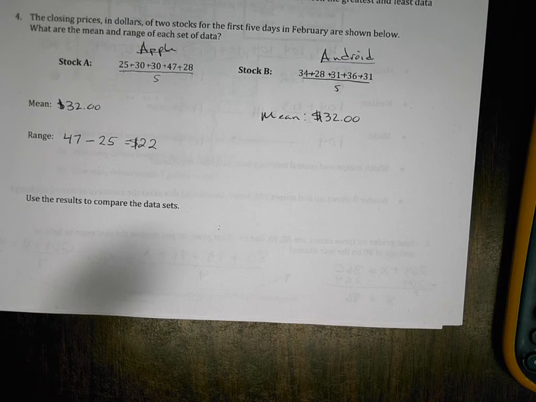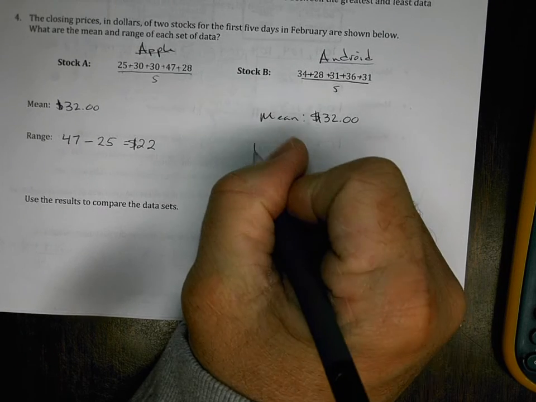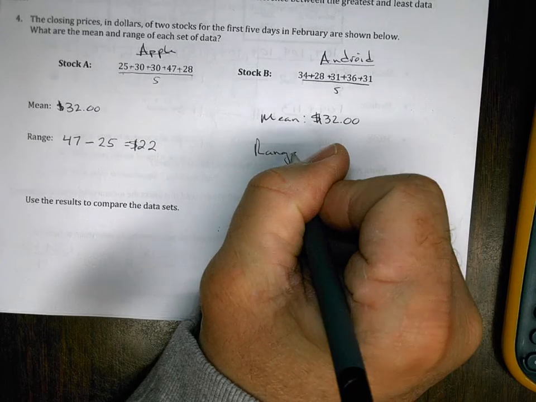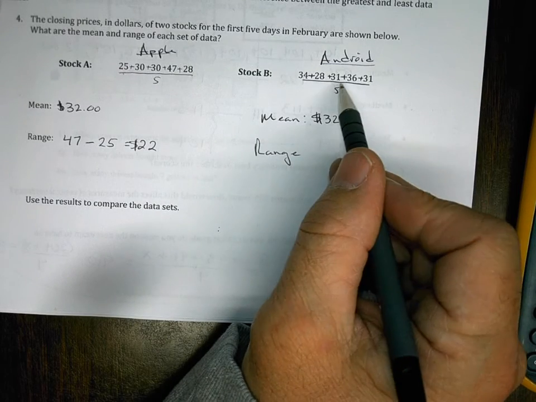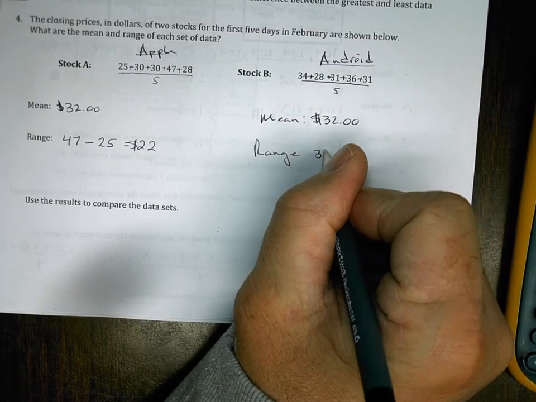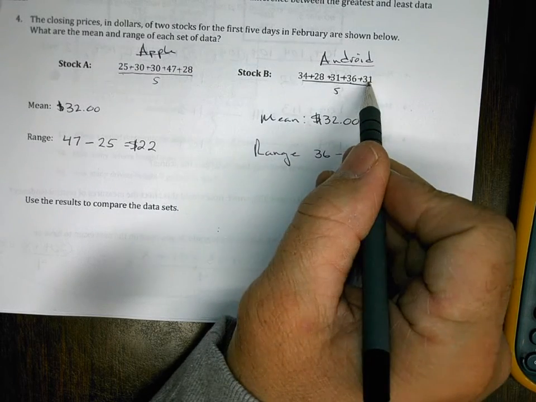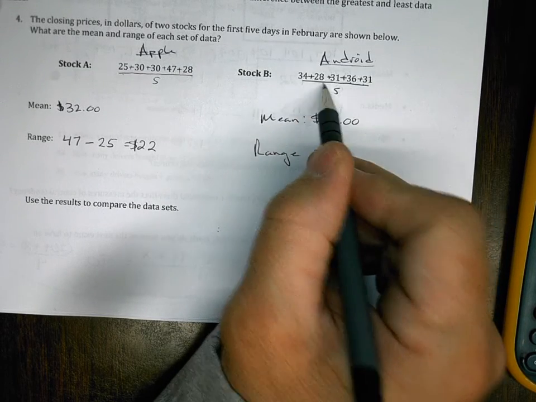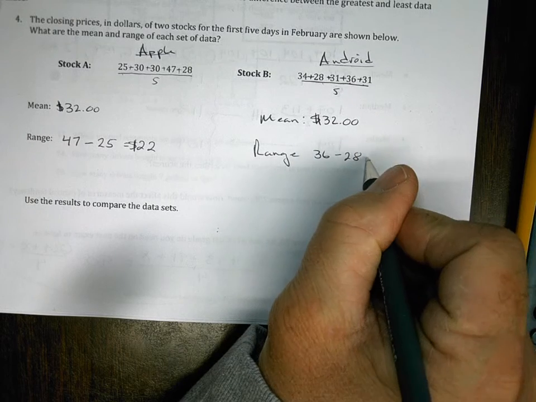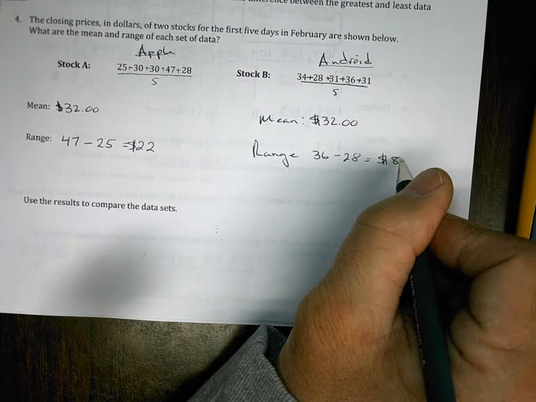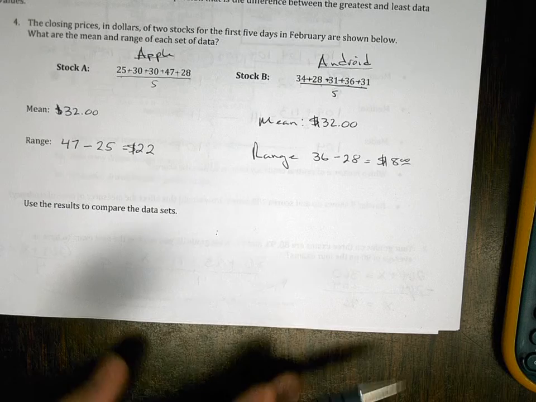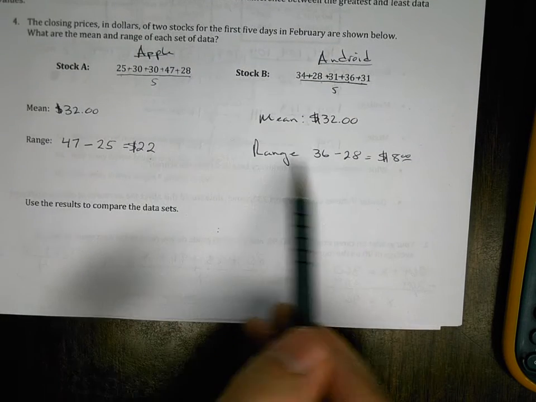Now let's look at the range. Okay, the range is 36, the highest stock value, minus the lowest, which looks like 28, for an $8 range. Well, the range is quite a bit different, isn't it? $22 to $8.